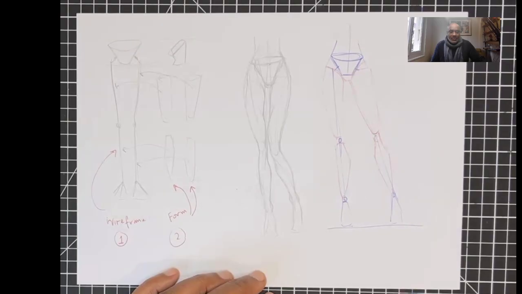No, I'm not doing the torso. Nan, please don't ask that question again. I'm not doing the torso.